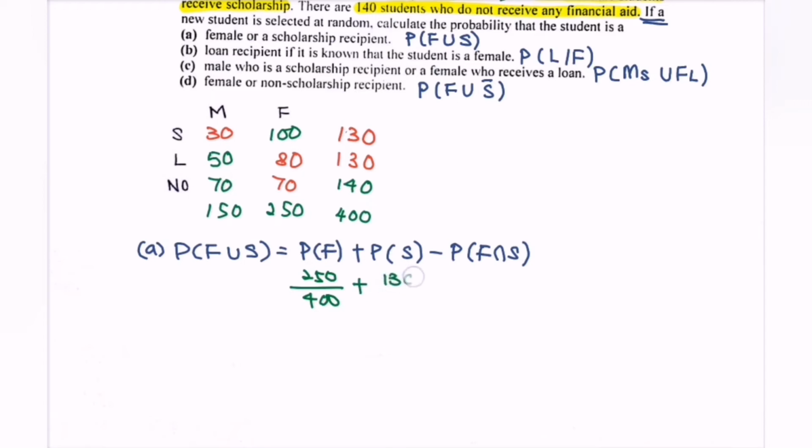So we mentioned 130 over 400 minus, next, we have female intersect with the scholarship, which is 100 over 400. So if we simplify, we will have 250 plus 130, where we have 380 minus 100. So we will have 280 over 400. So if we simplify, we will have 0.7. So the probability for female union the scholarship is equal to 0.7.